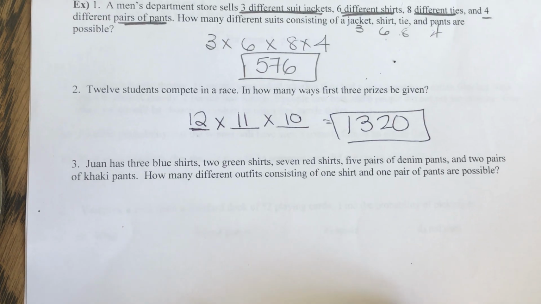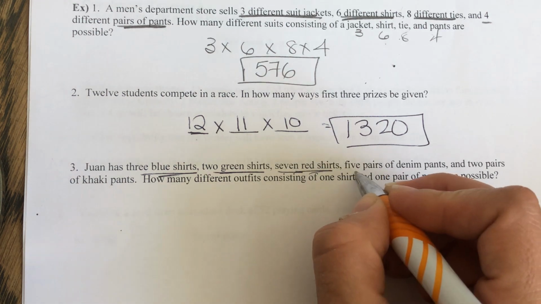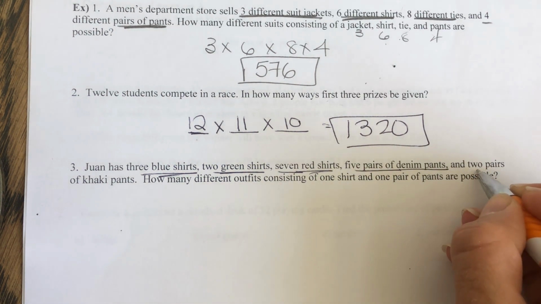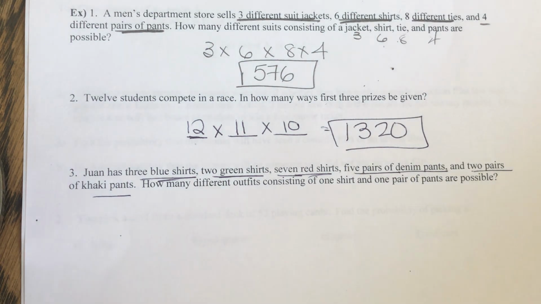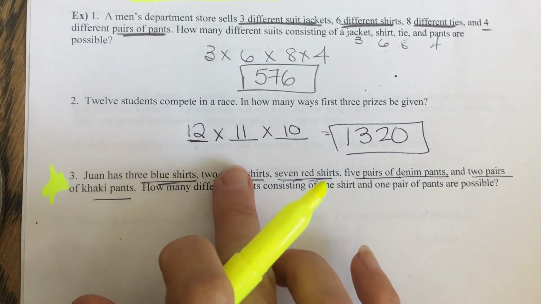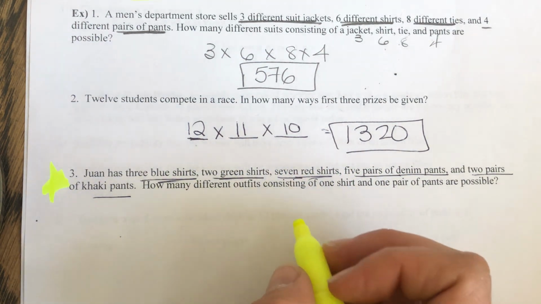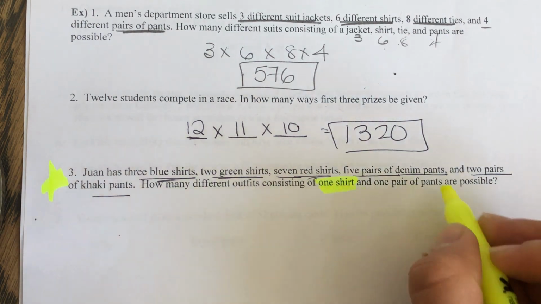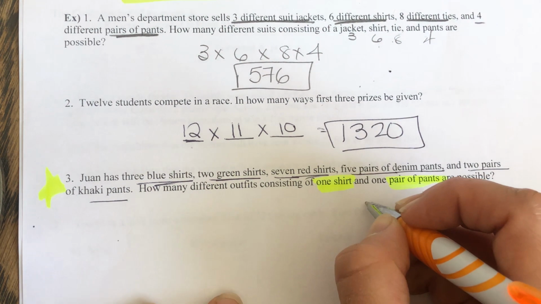Read this one. Juan has 3 blue shirts, 2 green, 7 red, 5 pairs of denim pants, and 2 pairs of khakis. You can't just read this fast and say, let me do 3 times 2 times 7 times 5 times 2, because that's not correct. It says how many different outfits consisting of 1 shirt and 1 pair of pants. So I only want 1 shirt and 1 pair of pants, so really I only want 2 things.